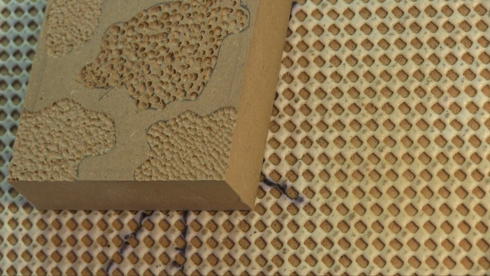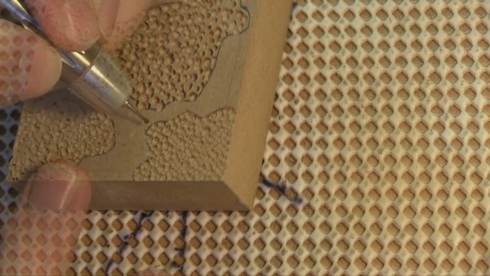And let's see what happens when I come back and I touch it up and I just play around with some randomization with the number 9 carbide. All right, so this is kind of like two designs or two textures in one, depending on how far you take it.